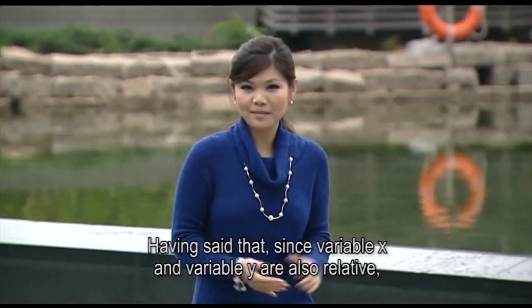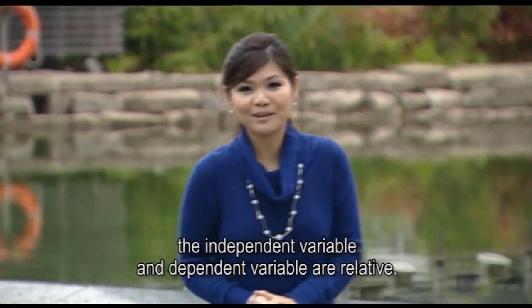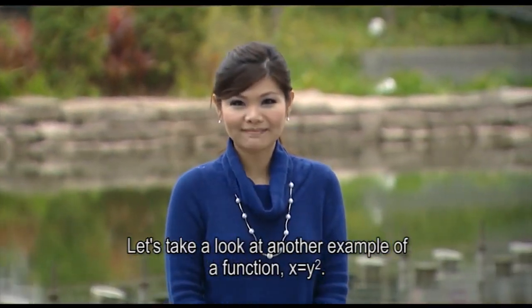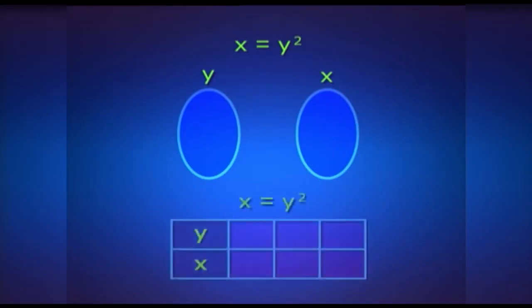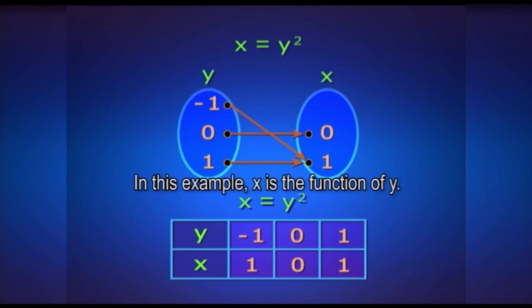Having said that, since variable x and variable y are also relative, the independent variable and the dependent variable are relative. Let's take a look at another example of a function, x equals y squared. A mapping is used to represent the relationship between y and x in x equals y squared. We can clearly see that for each value of the independent variable y, there is exactly one corresponding value of the dependent variable x. For example, if y is -1, there will be only one corresponding value, and that is x equals 1. In this example, x is a function of y.